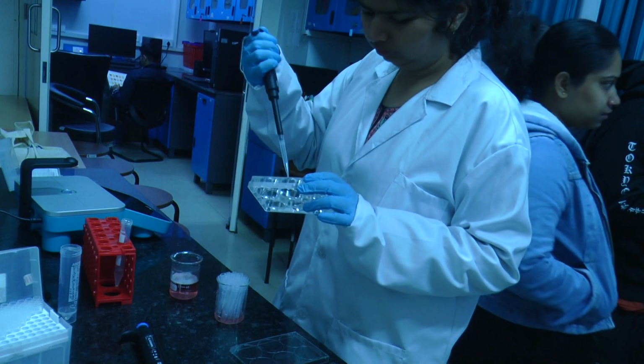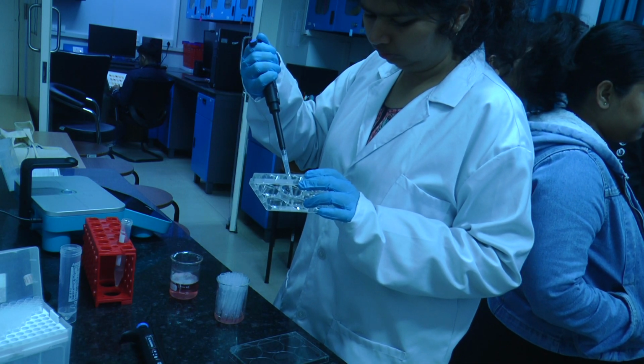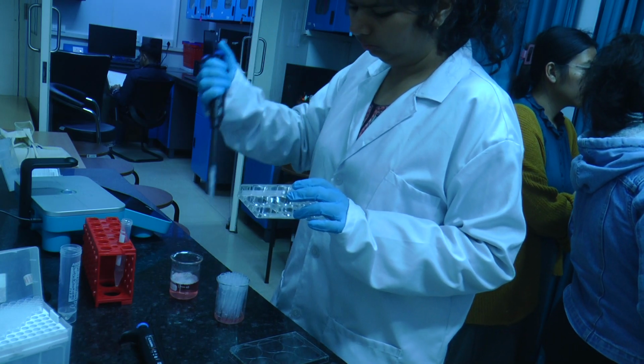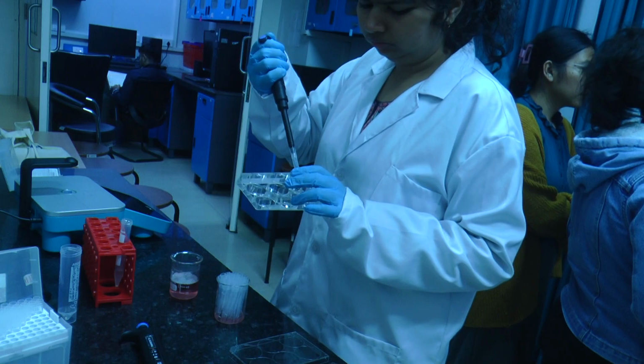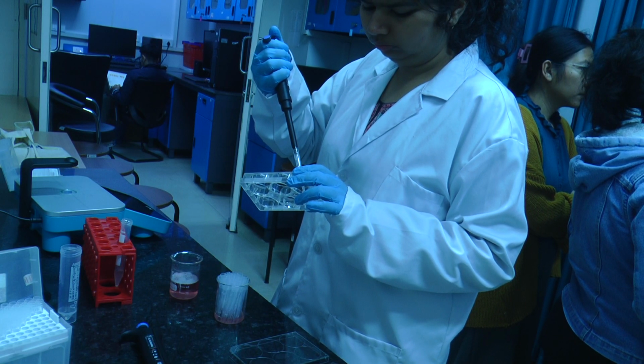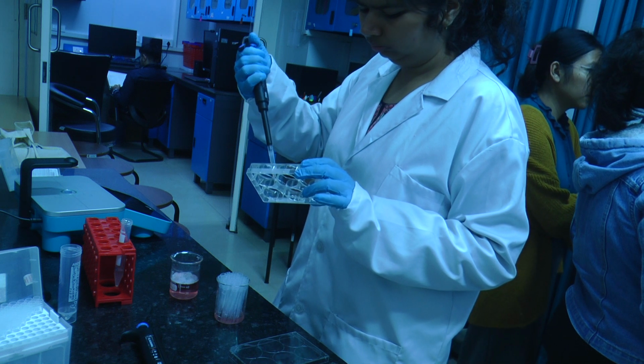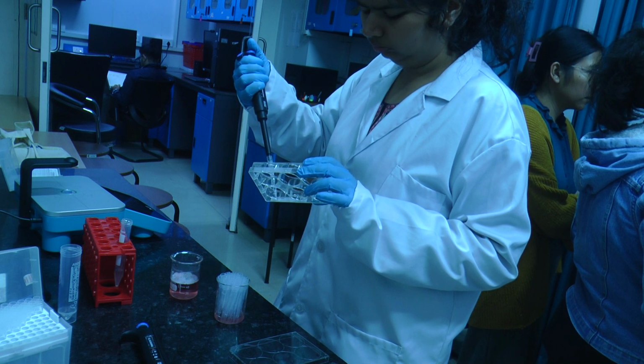So now see, we had removed the media and we have added this buffer now. So when we'll be taking the vesicles, basically outside the vesicles we'll be having this buffer, right? You agree with me? And inside, I already told you, it is taking part of cytoplasm with it.